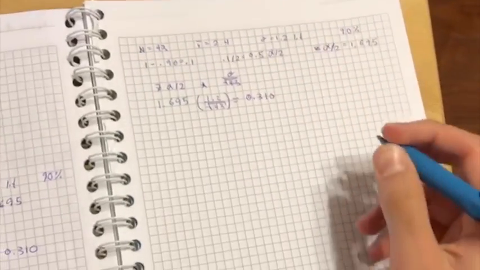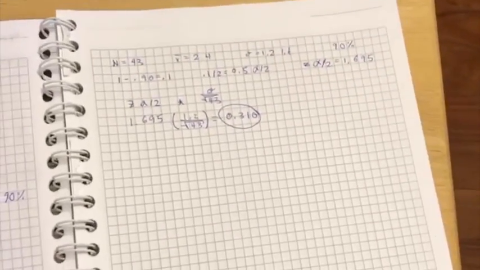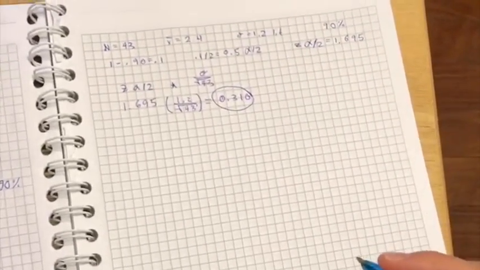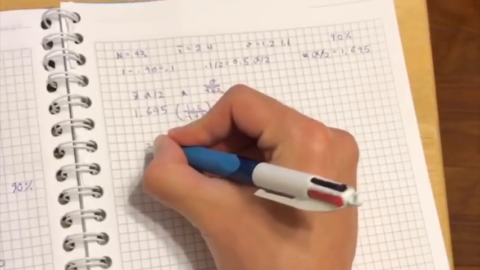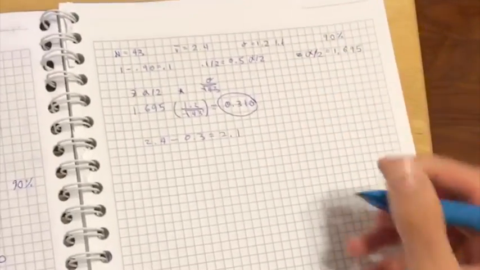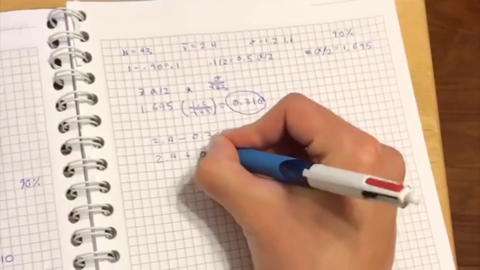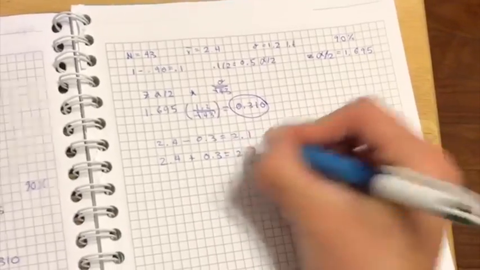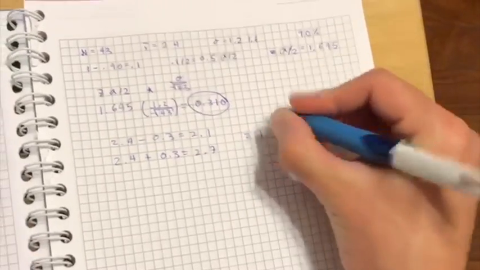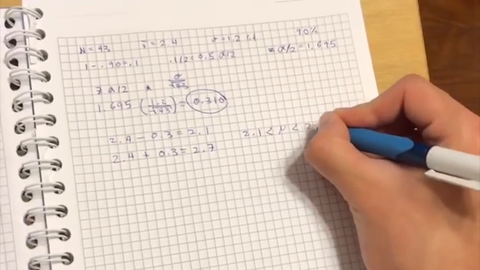0.310. And now that we have this value, the only thing we have to do is subtract 0.3 from the mean, which is 2.4, and we get 2.1. Now we add 0.3 to 2.4 and we get 2.7, and this is our confidence level interval. 2.1 is more than 2.7.